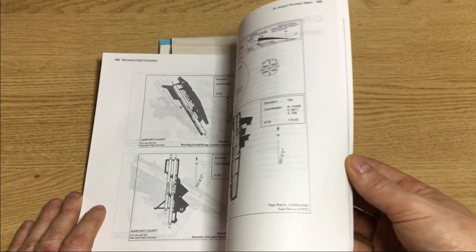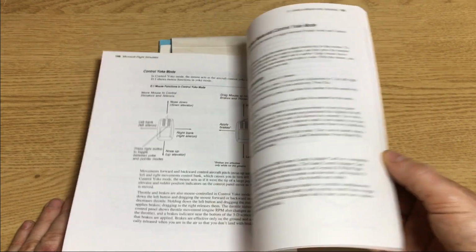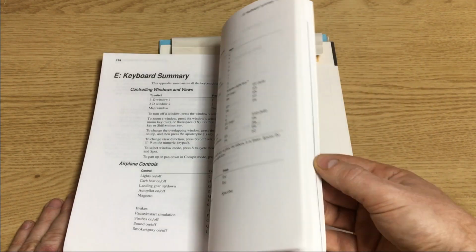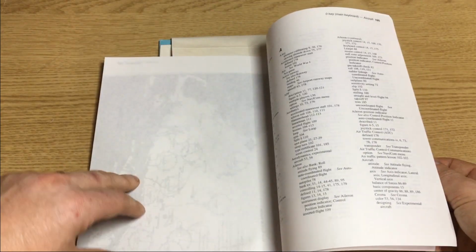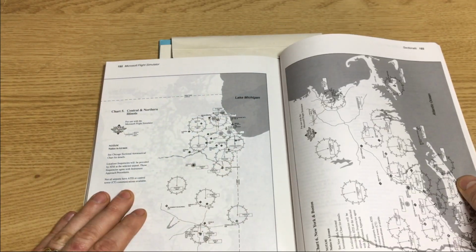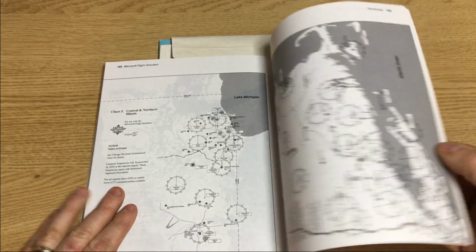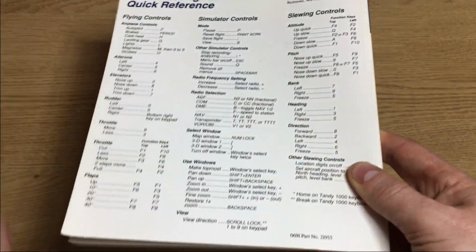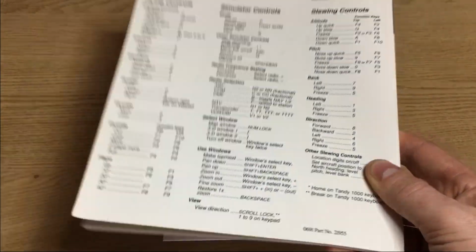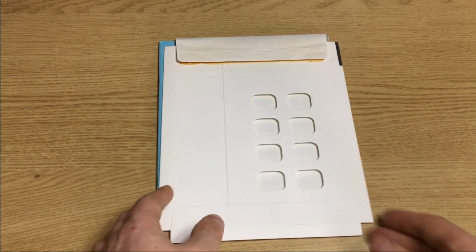But yeah, tap charts, airport charts, look at that, area charts, all came with it in 1991. You just don't get that anymore. And very useful, key controls on the back of the book. Brilliant. Love that.